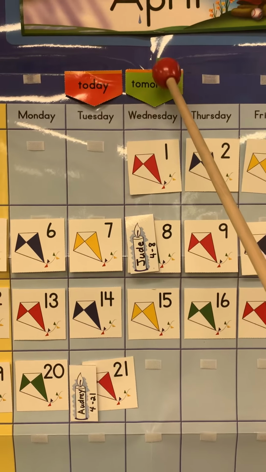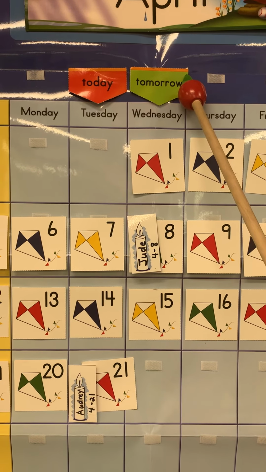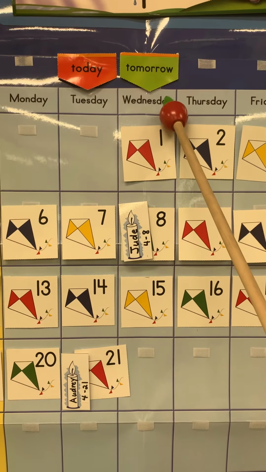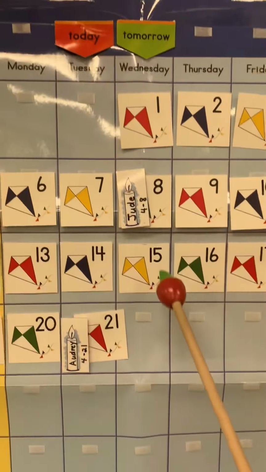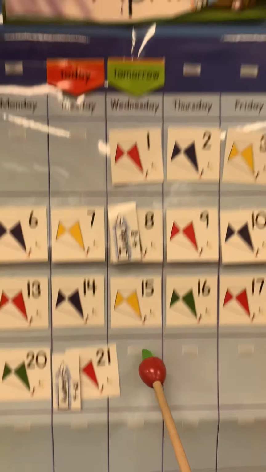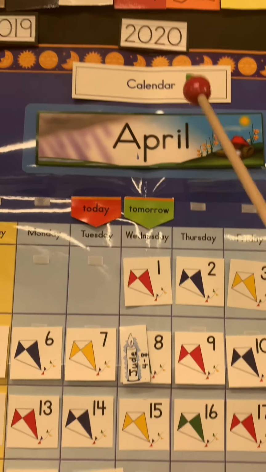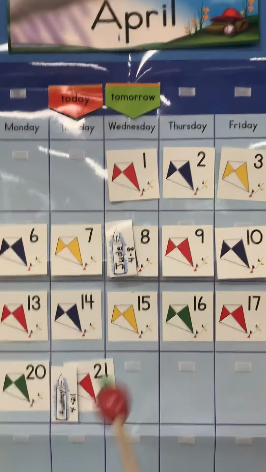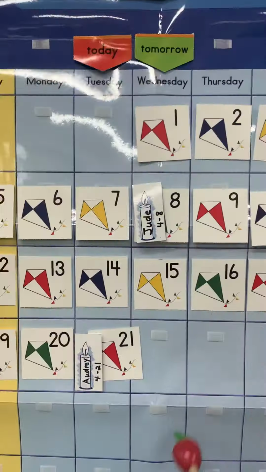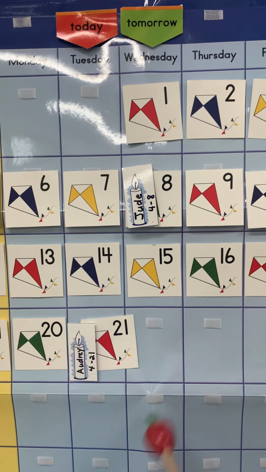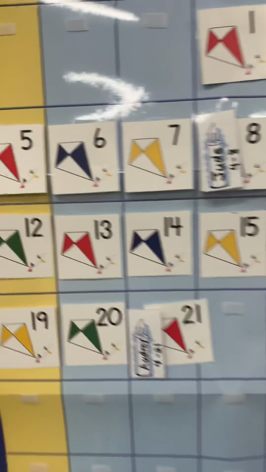We can say tomorrow will be Wednesday, April 22nd, 2020. That is a lot of twos that we're saying. 2020, and it'll be 22nd. We'll see that on the board tomorrow when we do our math lesson. All right, students, wonderful job.